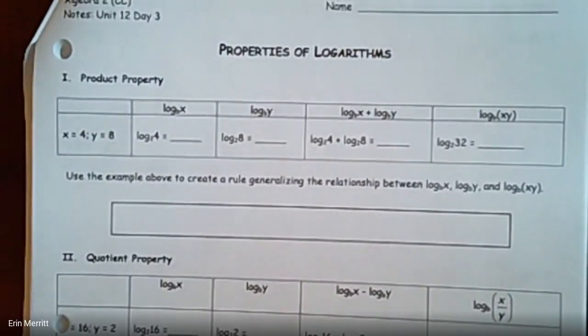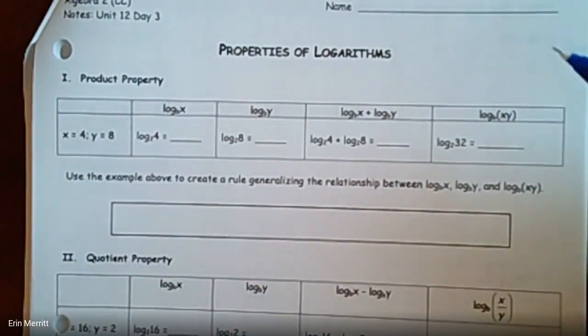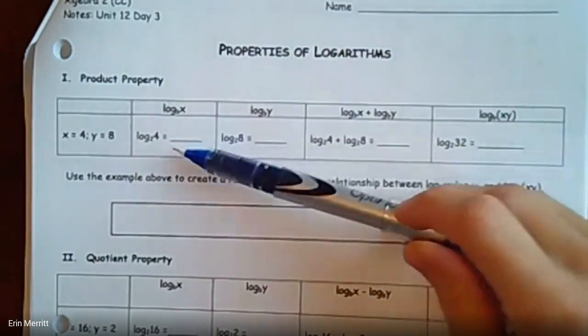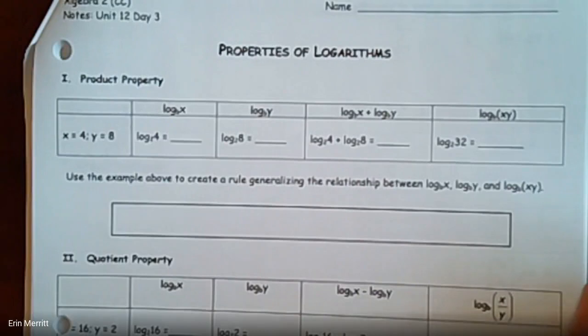So what we're looking at for today, there's 3 different properties that you have to know how to use with logs to be able to manipulate, change them around, and so on. This page asks you to evaluate a bunch of really simple logs, and then we're looking for a little pattern. You might be better off pausing the video, calculating each one of these, and then looking for the actual rule. So here's your chance to hit pause. Otherwise, I'm going to keep going, so you can go with me, but I'm going to go quick.